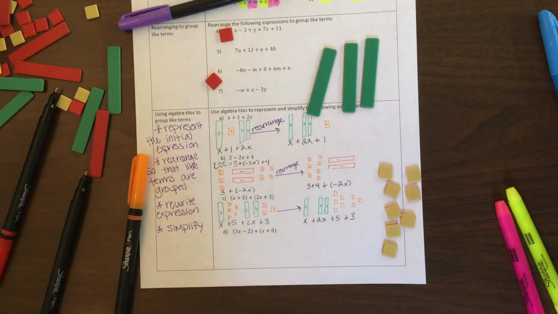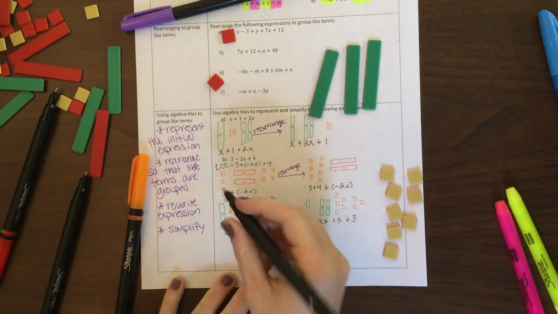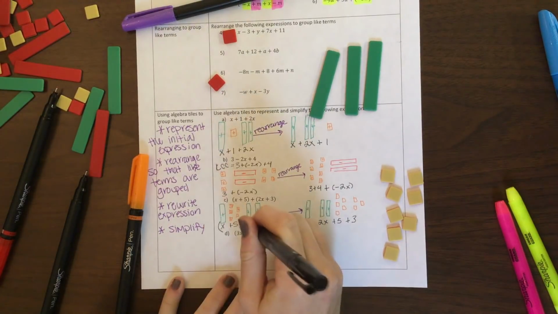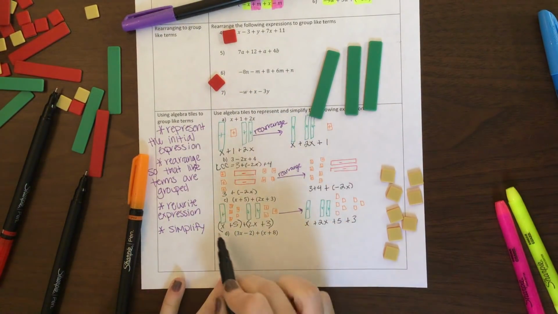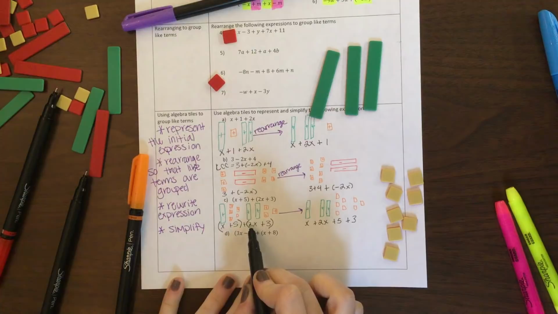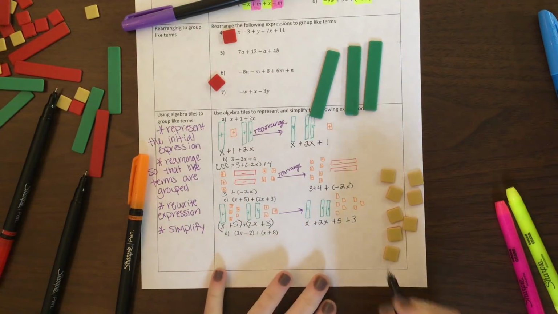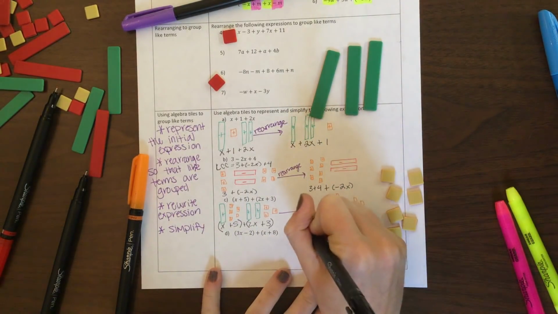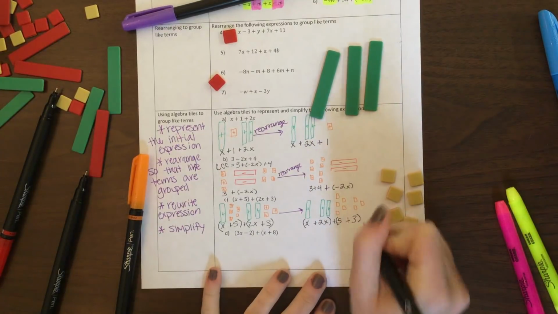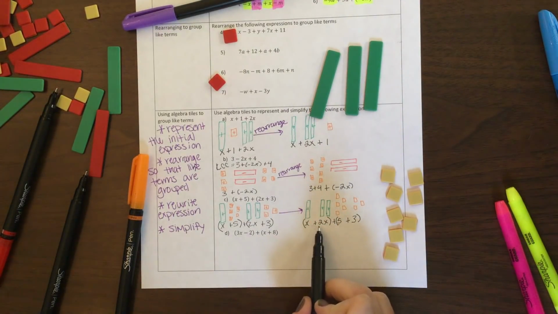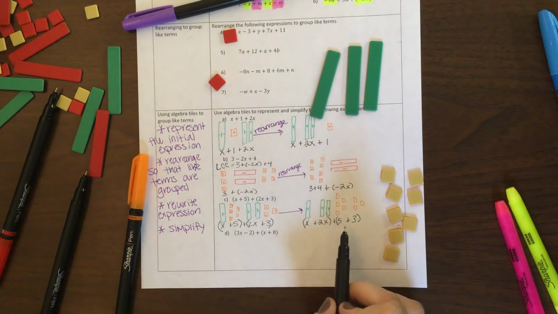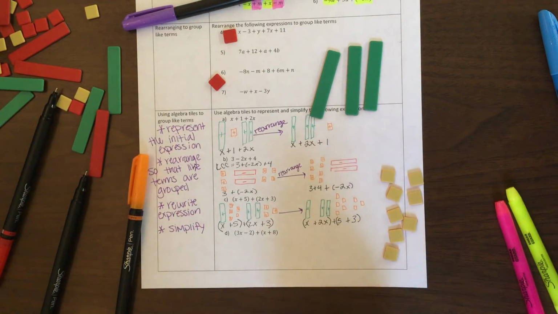Now, real quick, if we notice, I originally had parentheses around these, x plus 5 plus the quantity 2x plus 3. I can now put the parentheses back here, and I have x plus 2x plus 5 plus 3. That way, if I want to use my order of operations, I can solve that. That'll come in handy in a little bit.